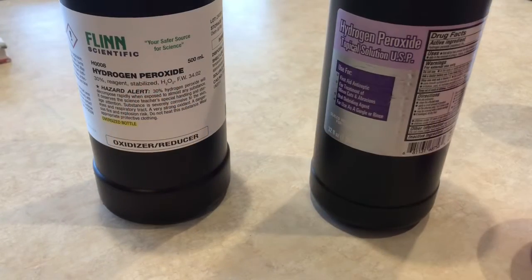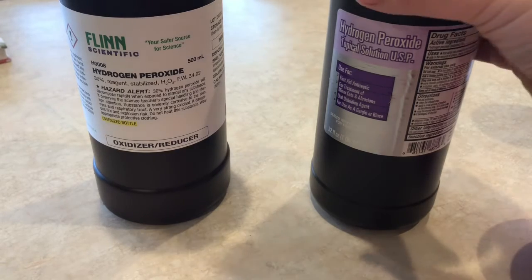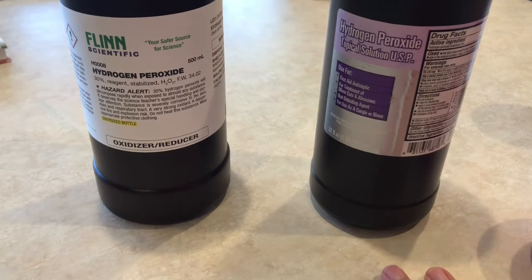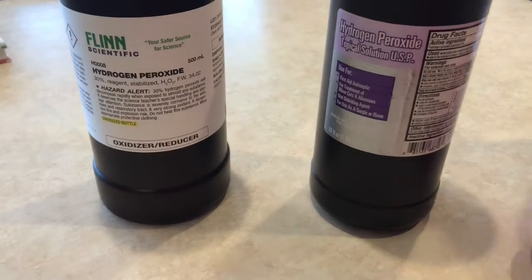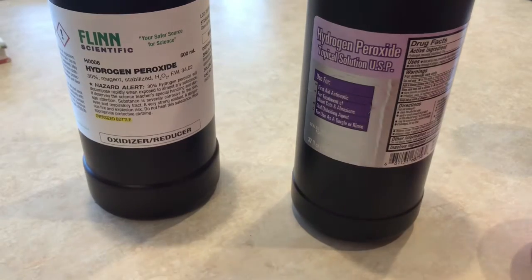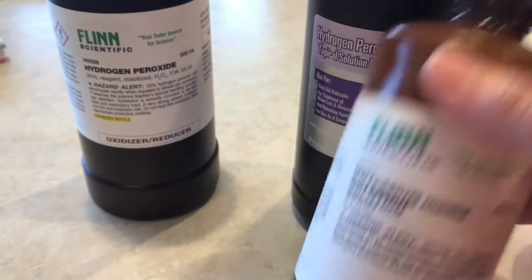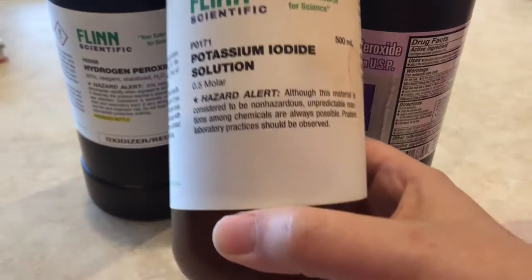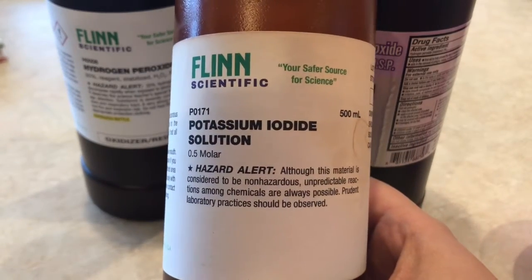For the second demonstration, we're going to look at 2 different factors that affect rate of reaction. One is a catalyst, and the other one is the concentration of a substance. For this one, we are going to be doing the classic elephant toothpaste demonstration, using 2 different kinds of hydrogen peroxide, and our catalyst for this experiment is potassium iodide.